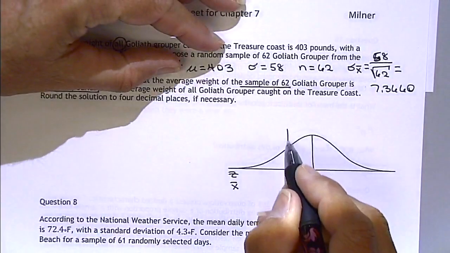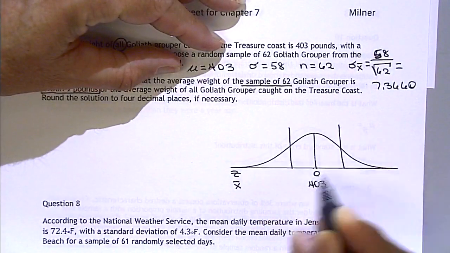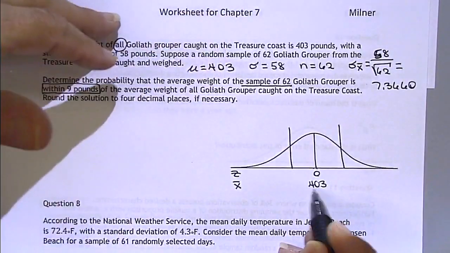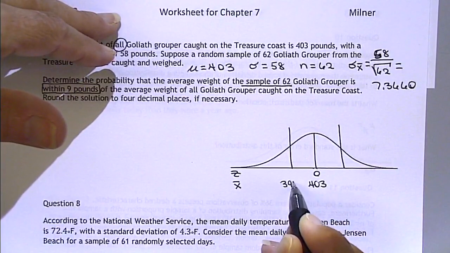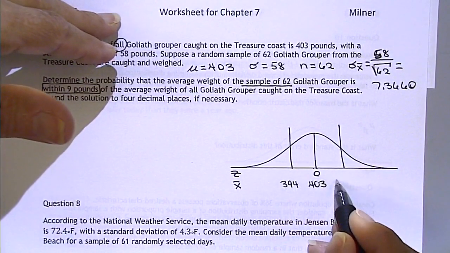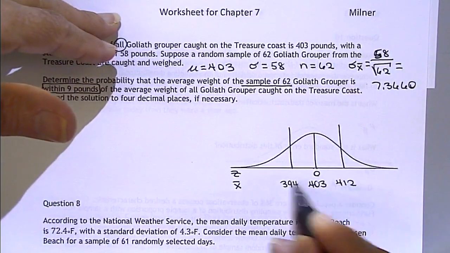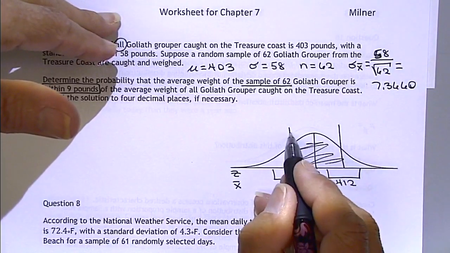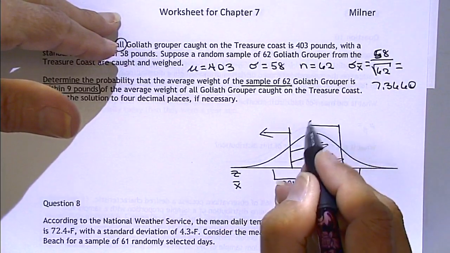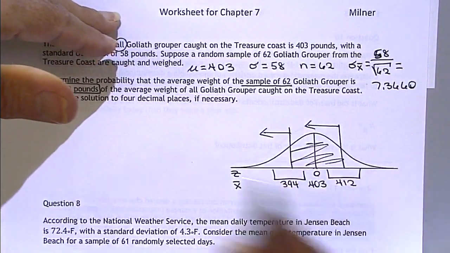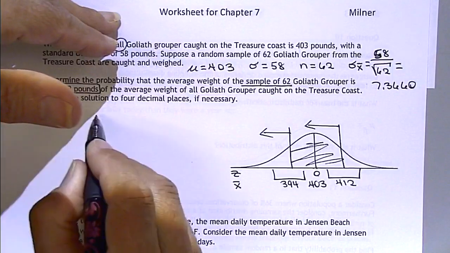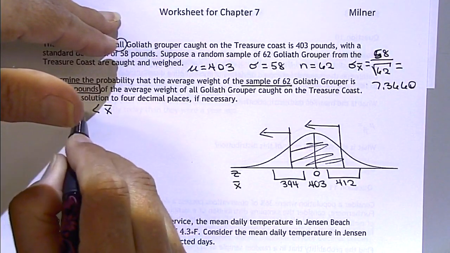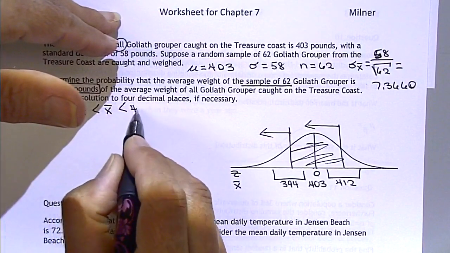So I'm going to go over here, and I'm going to say 403 minus 9, right? It's going to give me 394. And 403 plus 9, well, that's going to give me 412. They want to know between those two numbers. It's another between-the-two-z-scores problem, right? So the probability statement is the probability that x bar is between 394 and 412.